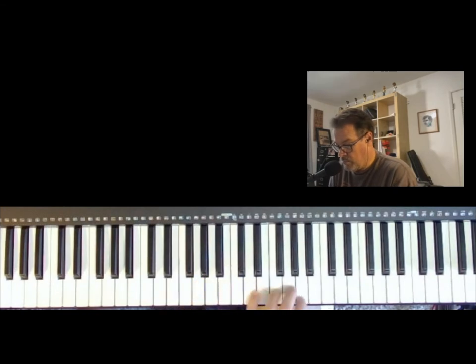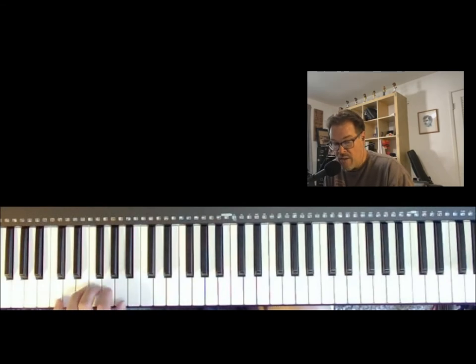Third still on the bottom. That's the first inversion. Second inversion, 5th is on the bottom. 5 is on the bottom. 5, 3, 1. That is a second inversion triad.